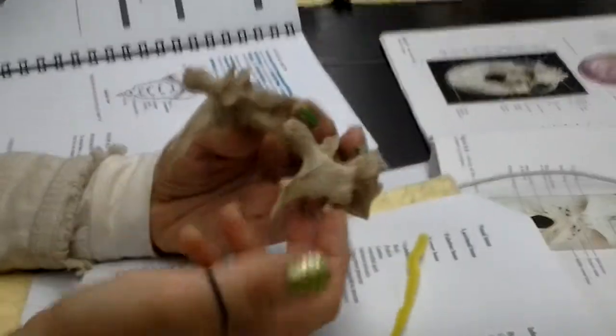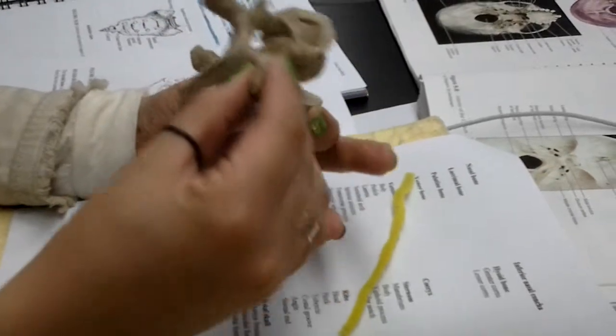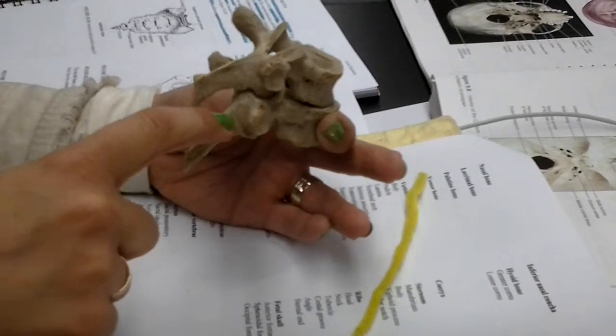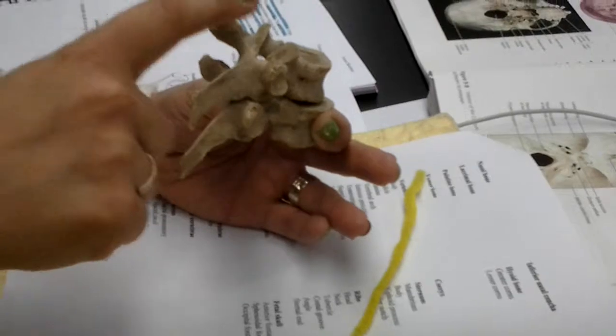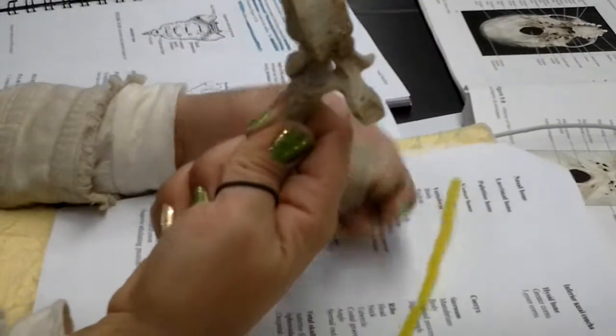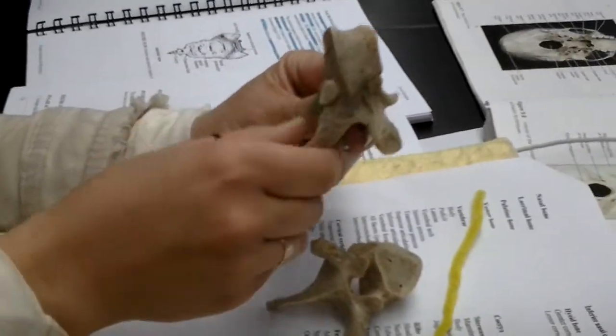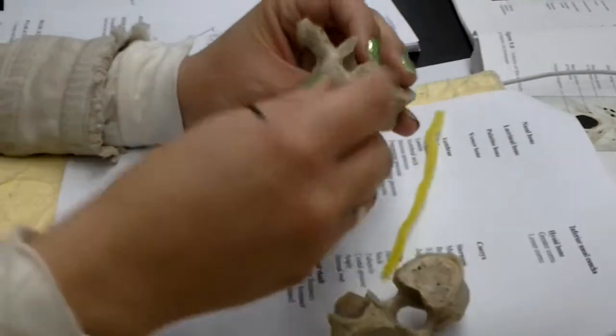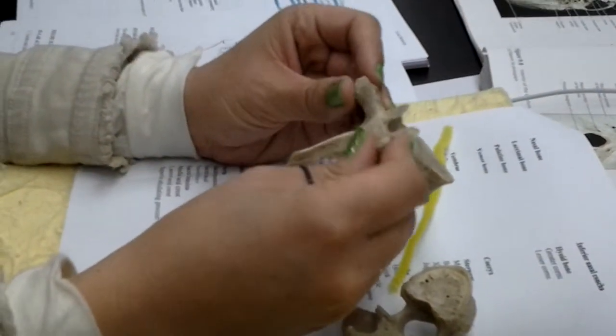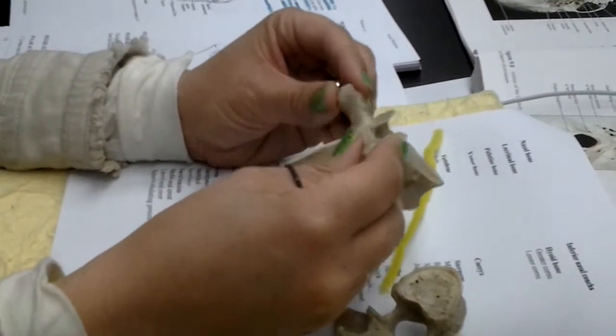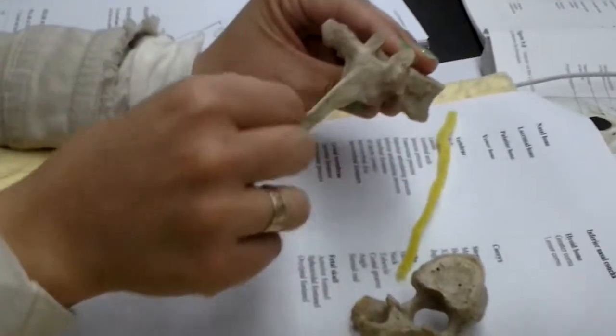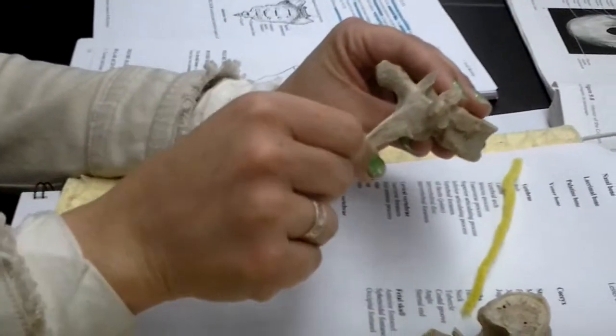Here are the inferior articular facets, and you're going to touch the superior articular facets on this one. Superior and inferior articular facets feel flat. The ears are the transverse processes, and this is the spinous process, and you can feel your spinous processes when you bend over and arch over.